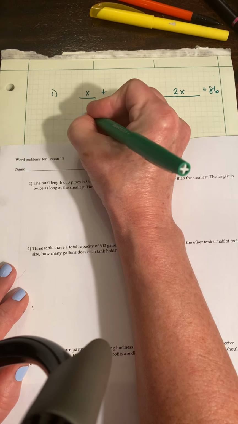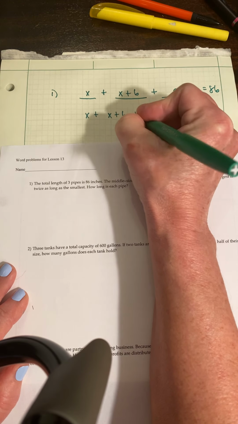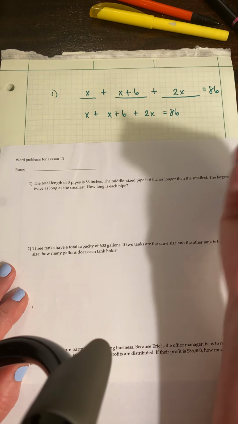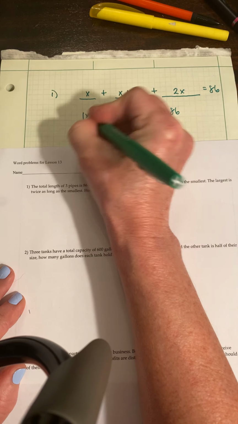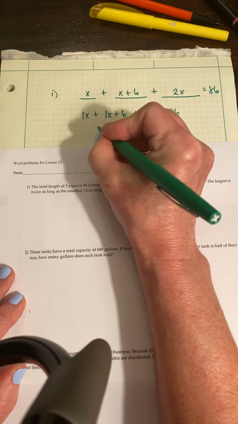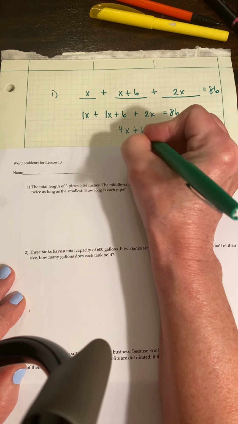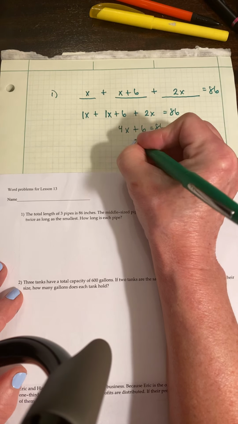So I've created an equation: x plus 6 plus 2x equals 86. We combine like terms. Remember, these have an understood 1 here. So 1 and 1 plus 2 is 4x plus 6 is 86. And we'll solve that equation.